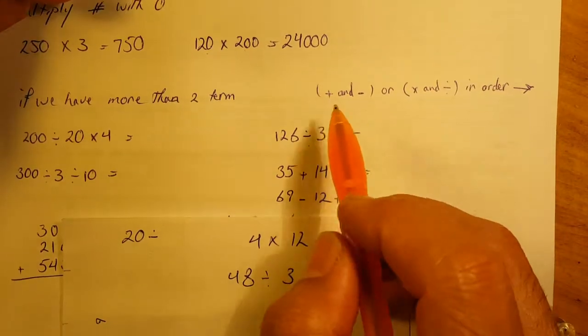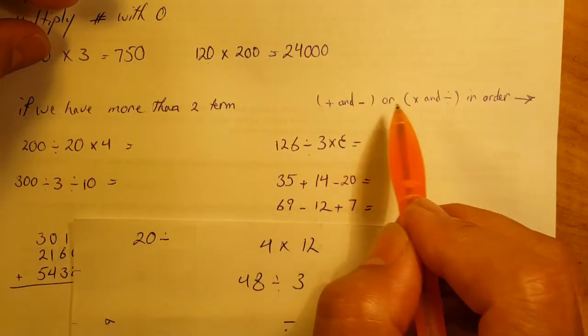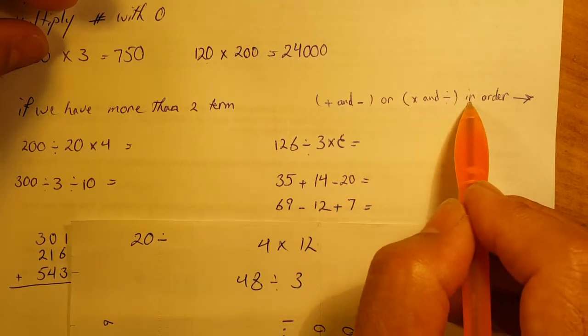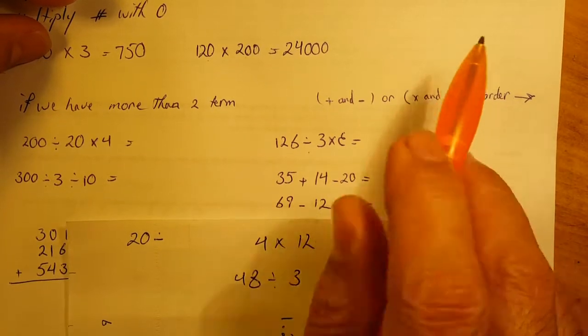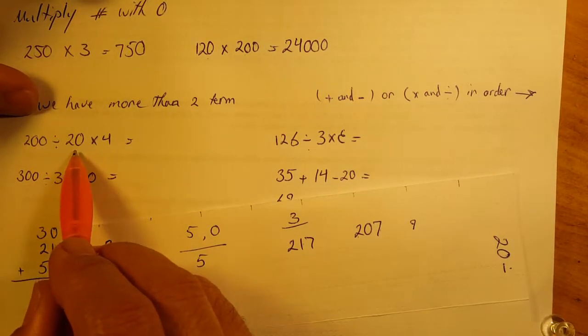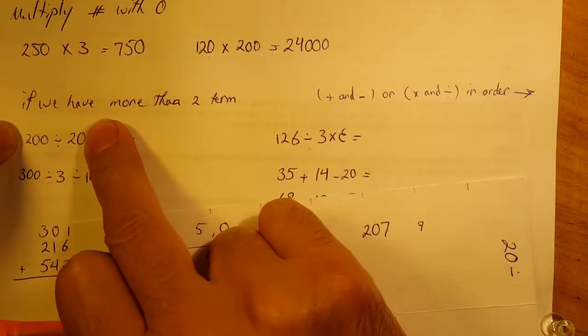I wrote the point here: with plus and minus, or times and division, we do the operations in order from left to right.